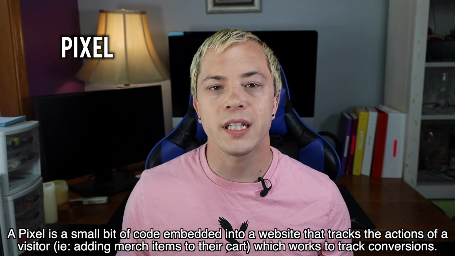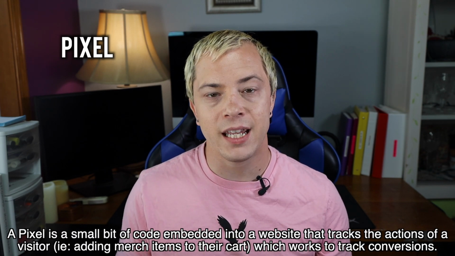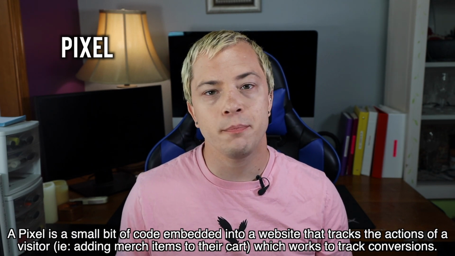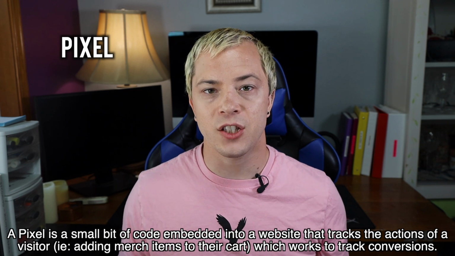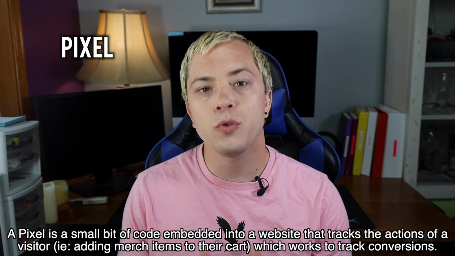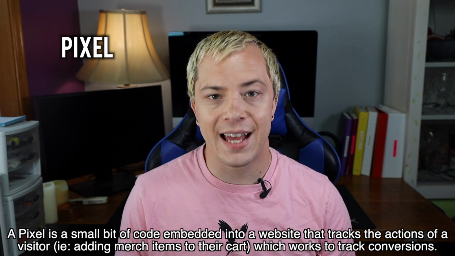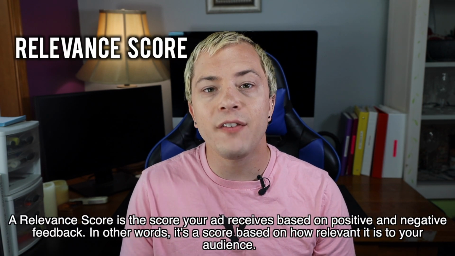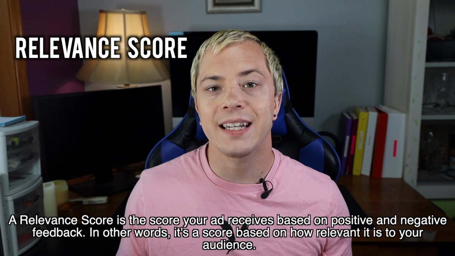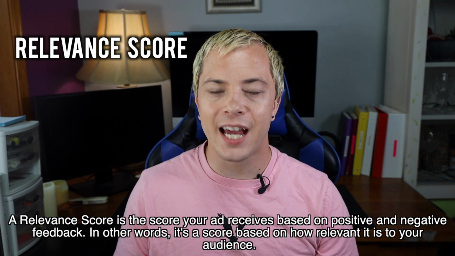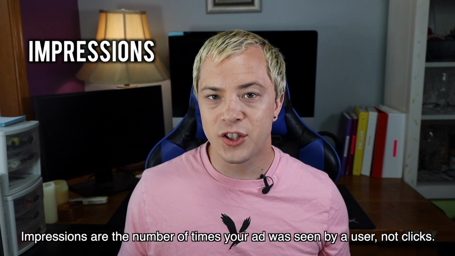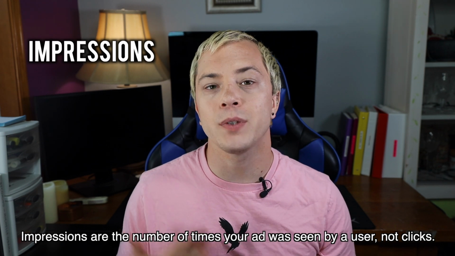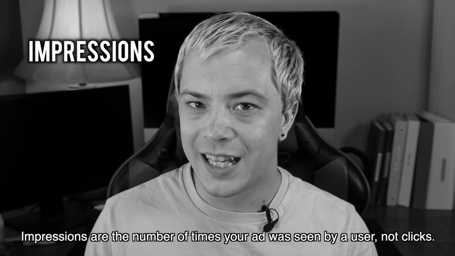A pixel is a small bit of code that you can embed into a website to obtain certain bits of information, like what actions a user took on your website, so that you can properly deliver the right type of ad to them. A relevance score is the score your ad receives based on positive and negative feedback that the ad gets. Basically, if your score is high, you've targeted the right people. Impressions means the amount of times your ad was seen by users, not clicks.